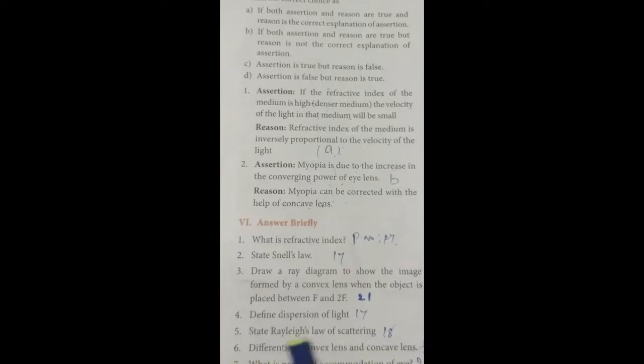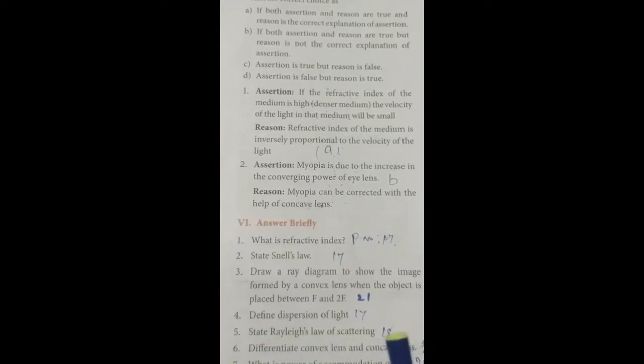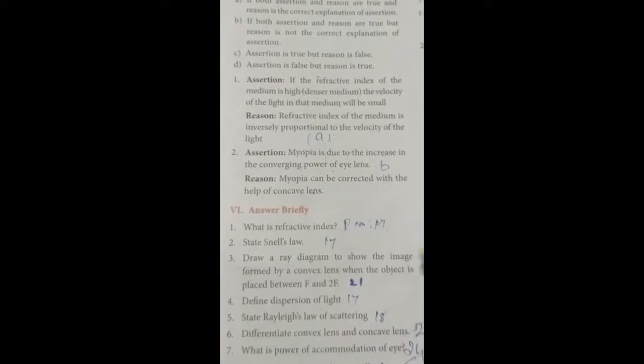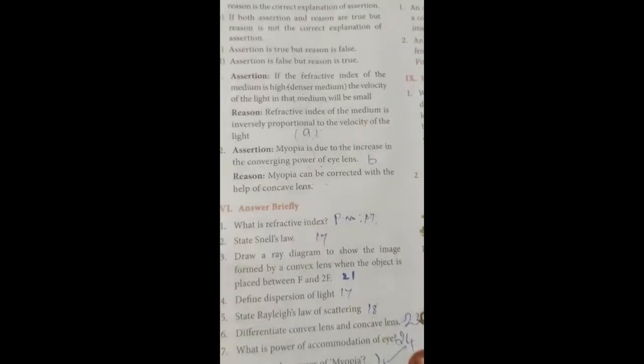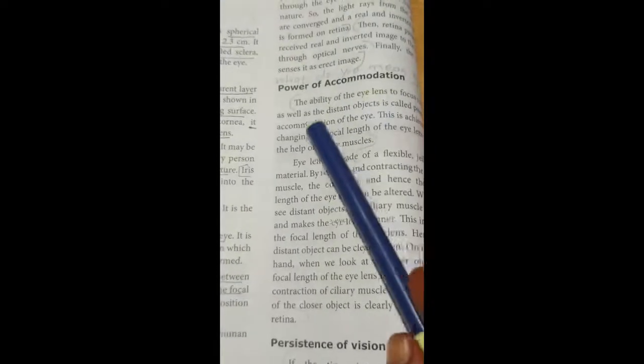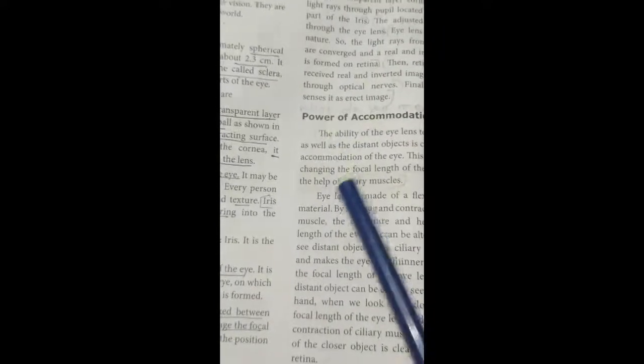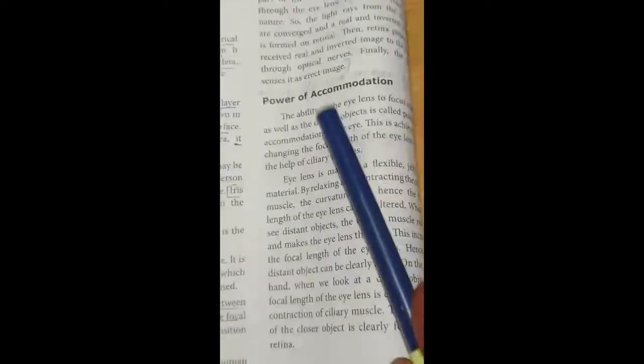And state Rayleigh law of scattering, page number 18. And differentiate convex lens and concave lens, already marked, page number 23. Which is the power of accommodation of eye, that is given in page number 24. Power of accommodation paragraph, already you marked this page number. The ability of the eye lens to focus, this paragraph alone you have to mark. Okay, page number 24.